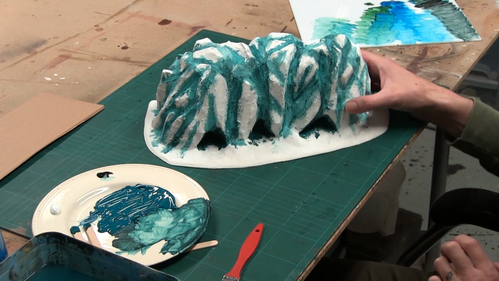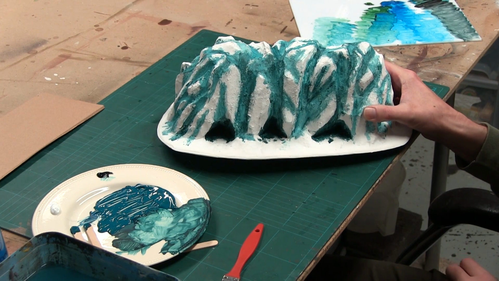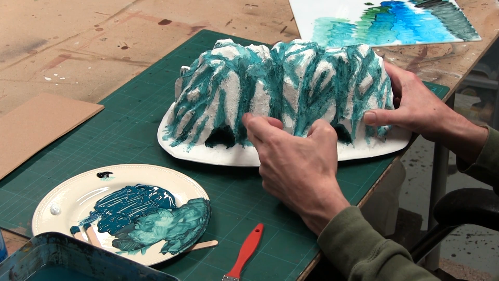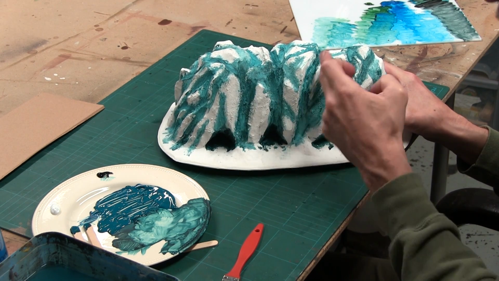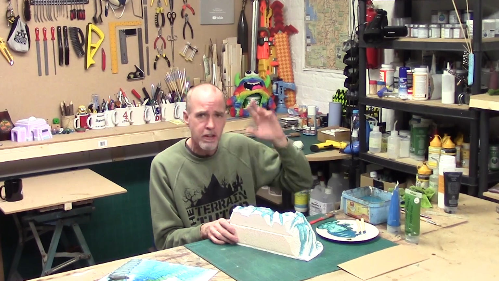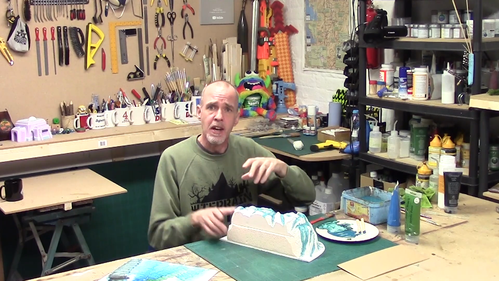So our dark recess colours are on, and it's looking rather messy. To be perfectly honest, I'm quite happy with the darkness in here, but I think it's a little bit dark in these grooves. I think the black carried across a little bit too much. But don't worry if this happens to you. It's an easy fix, and we'll fix it at the next stage as we highlight it up.